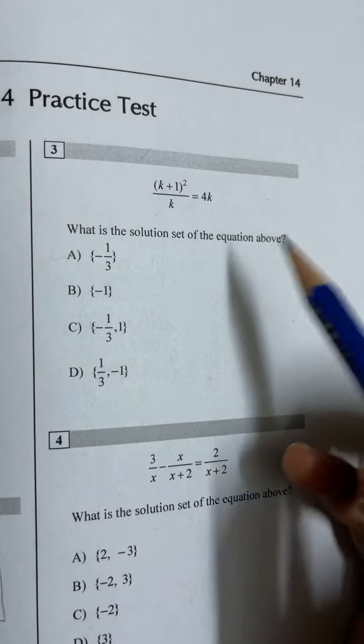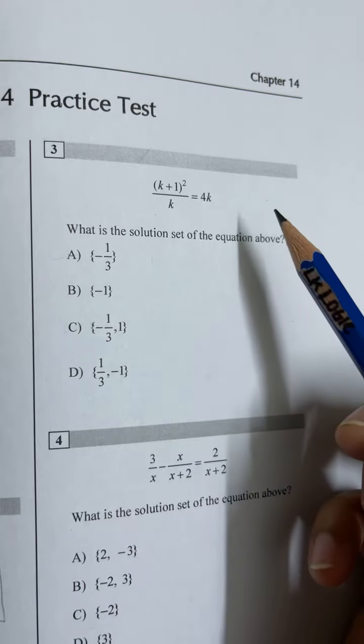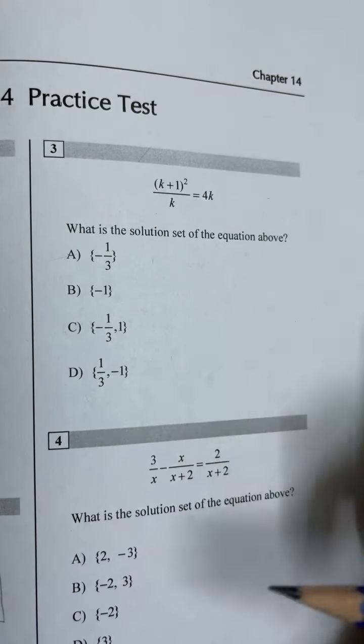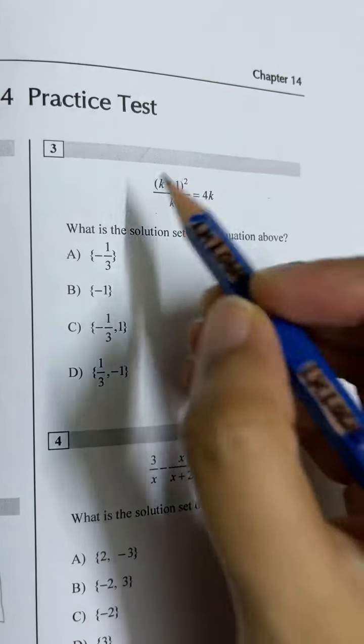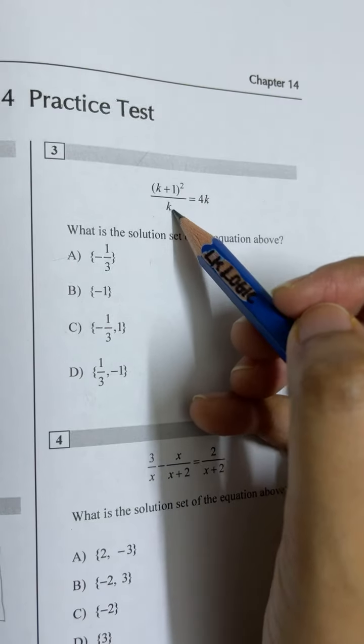Let's see. Now how do you find the solution set of any equation? If you have a quadratic equation, you have 2 solutions. For cubic equations you have 3 solutions. So like this, we are just going to solve for this and find out how many solutions we have for k.